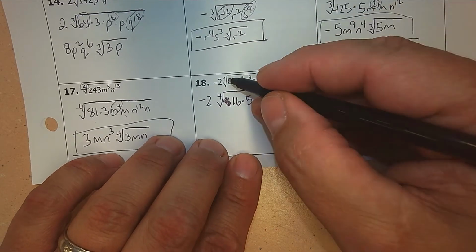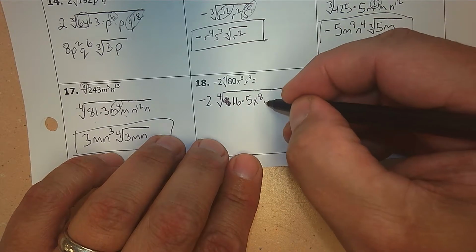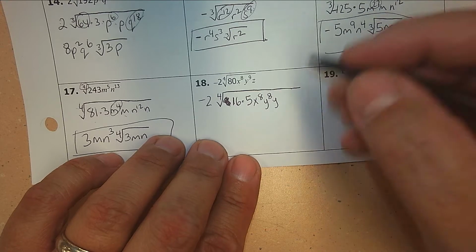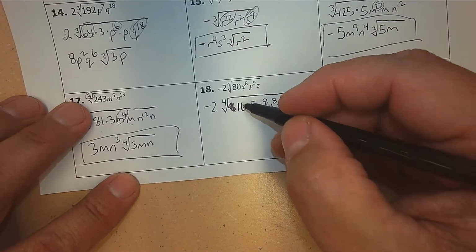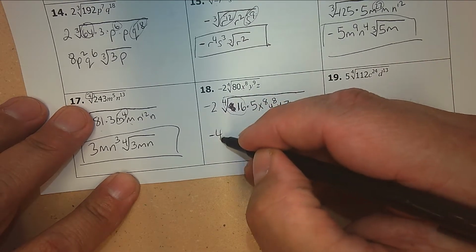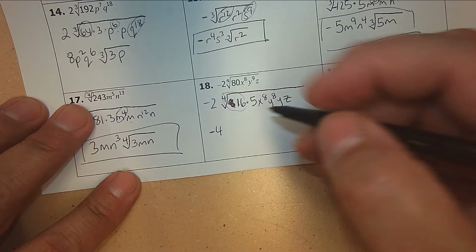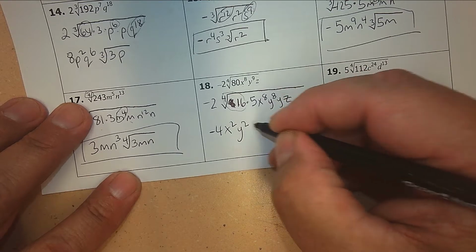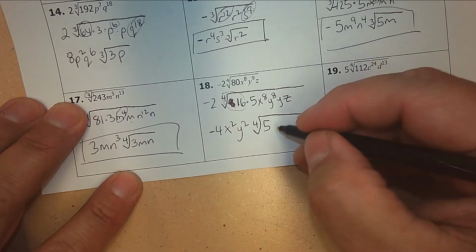Again, it needs to be divisible by 4, so x to the 8th is good. For y to the 9th, I need to break it down to y to the 8th and y, so that 4 goes into 8 evenly. And then z is what it is. So the 4th root of 16 is 2, and 2 times negative 2 is negative 4. The 5 will be left behind. 8 divided by 4 is x squared. 8 divided by 4 is y squared. And that's it. What's left behind then is a 5, a y, and a z.